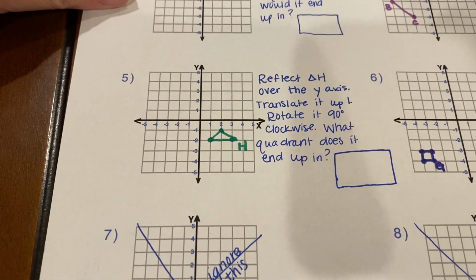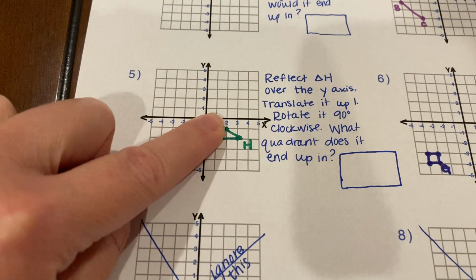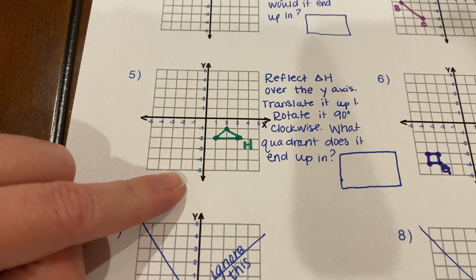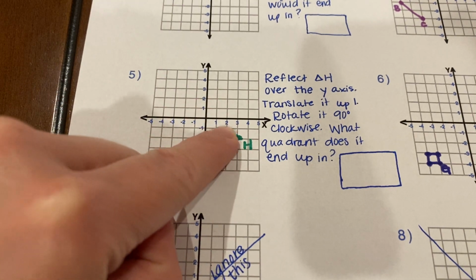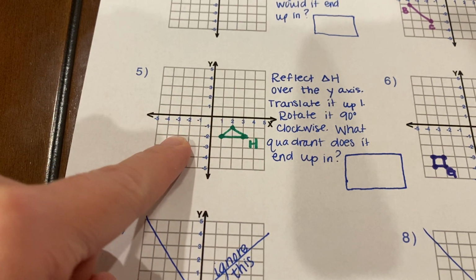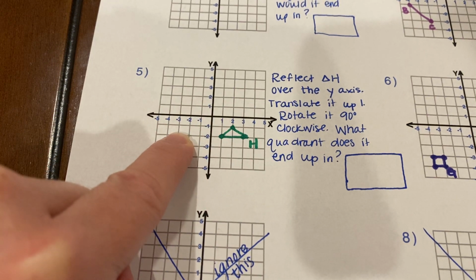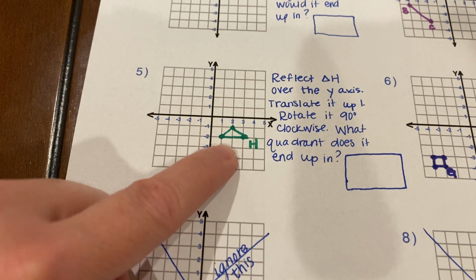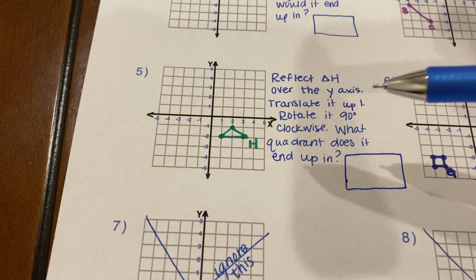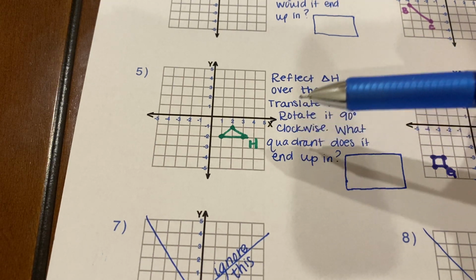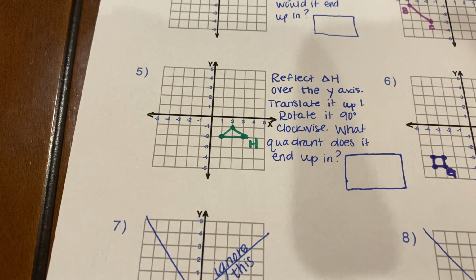And then on number 5, you might actually have to use your computer for part of it, or you can print it out. But you're going to reflect this shape first over the y-axis, okay? Then you're going to translate it. You're going to slide it up, and then you're going to rotate it 90 degrees. And I want you to tell me where it's going to end up. What quadrant is it in? Some of you might be able to do that in your head. Some of you might need to actually reflect it and translate it to be able to answer that question, okay?